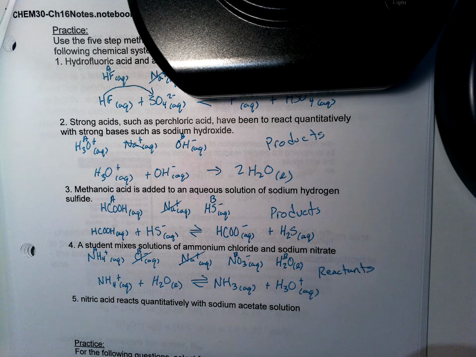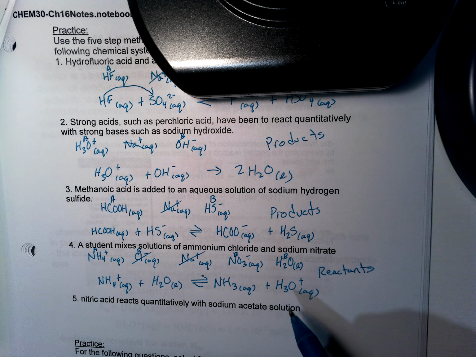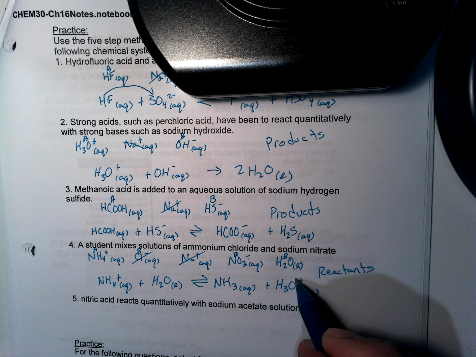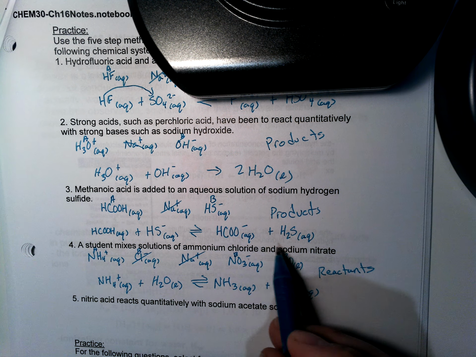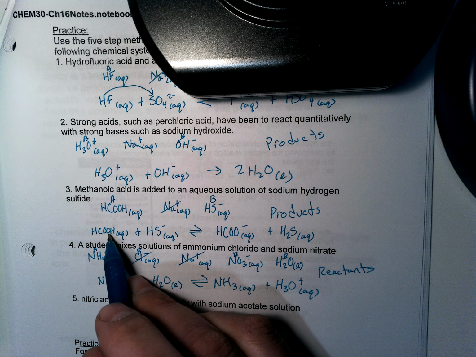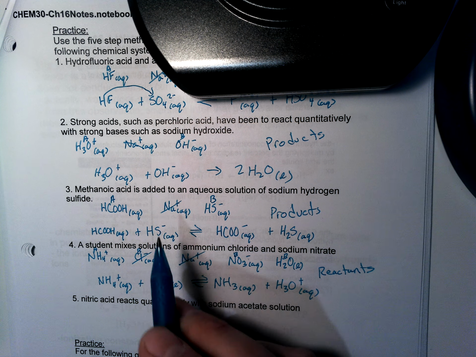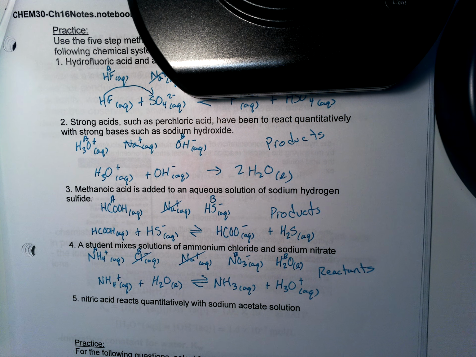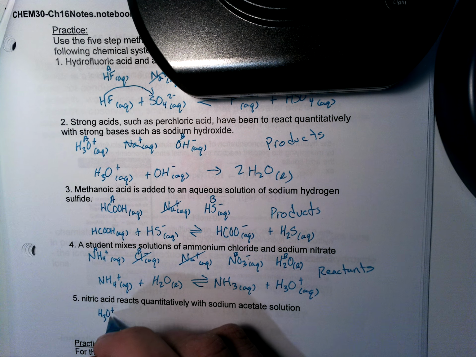Another way when you're doing these, if you don't have the chart, well, you'll always need that chart handy, but whichever side has the stronger acid, it'll always push the other way. So since this is the strongest acid out of all the different things I have here, it's going to favor the products. I just look at wherever my strongest acid is, and it's going to favor the opposite direction. And so this one, nitric acid, is a strong acid, so it's going to be H3O plus.